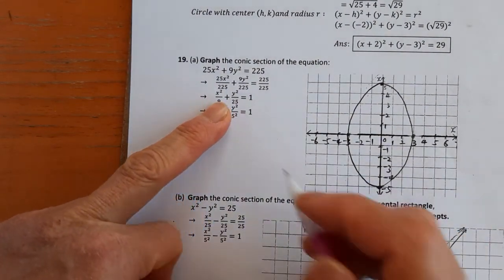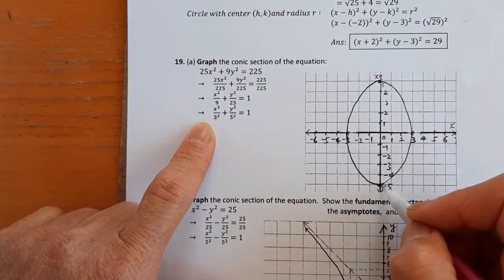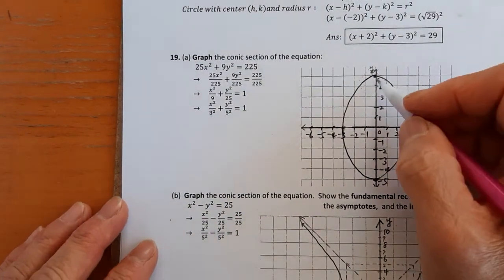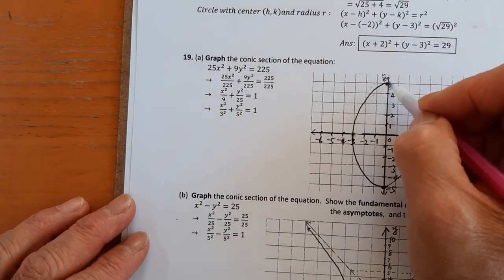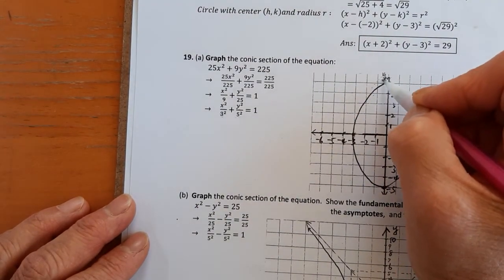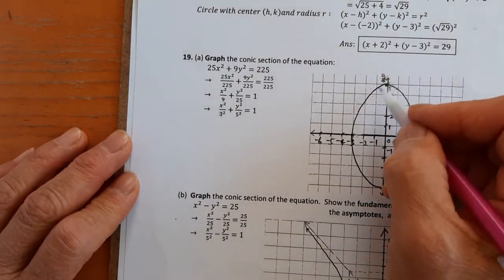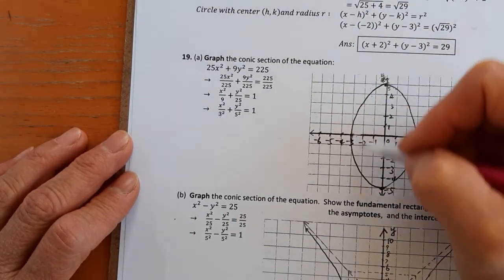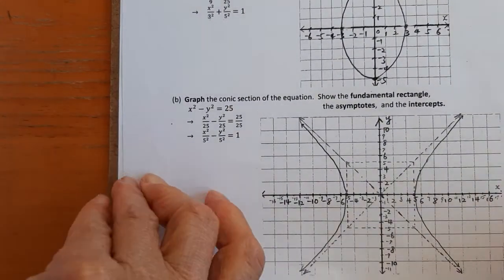You let x equal 0, you solve for y. y will be positive and negative 5. So on the y-axis, you put negative 5 and 5 and plot those 2 points. So you have 4 points. And then connect those 4 points and draw an ellipse.